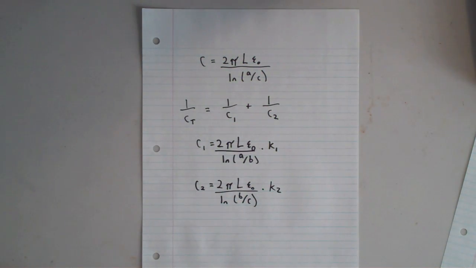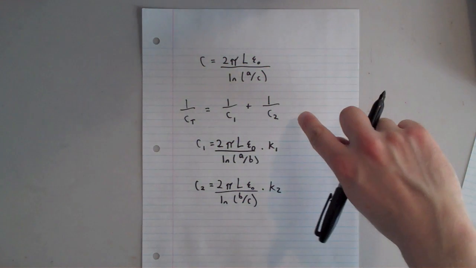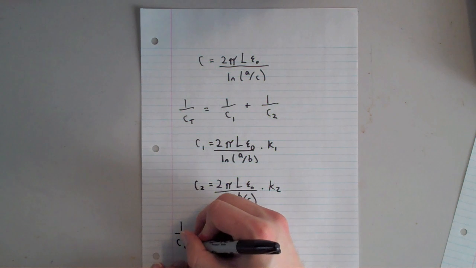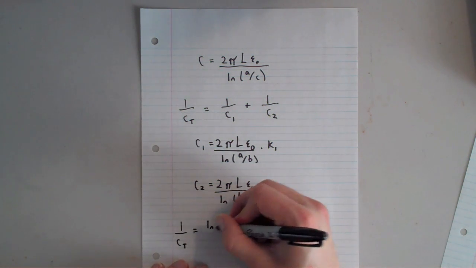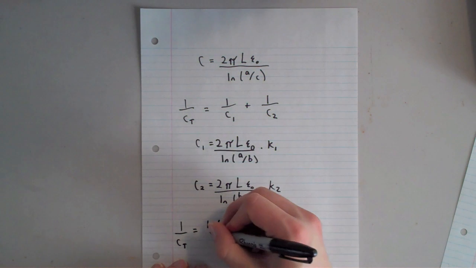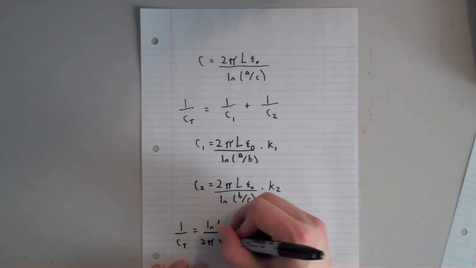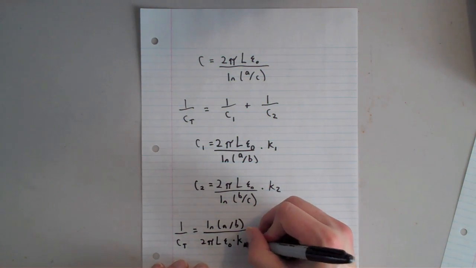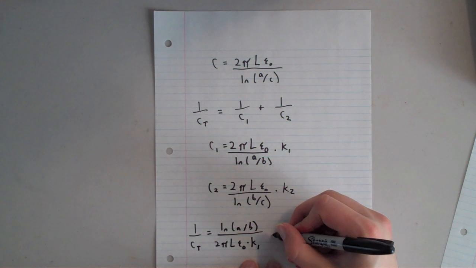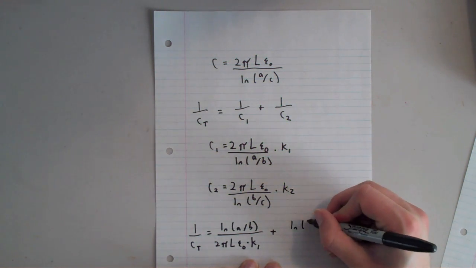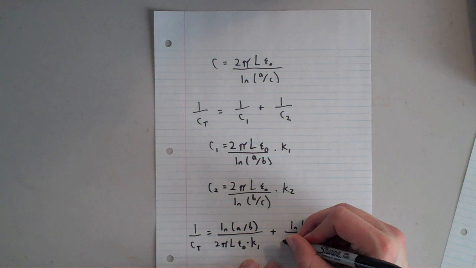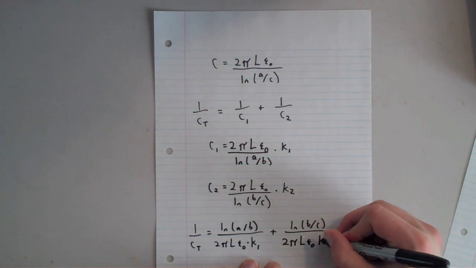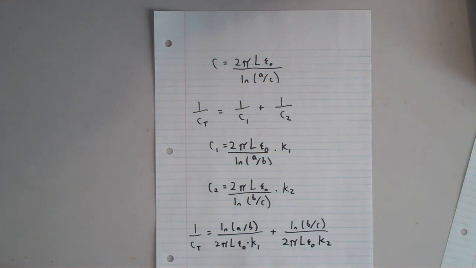Okay, so now we're just going to plug these two expressions into this equation. And so we get 1 over the total capacitance equals the natural log of B over A all over 2 pi L epsilon naught times K1, plus the natural log of C over B all over 2 pi L epsilon naught K2. Okay, so that's our equation.